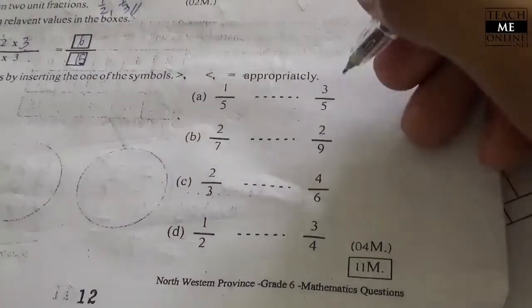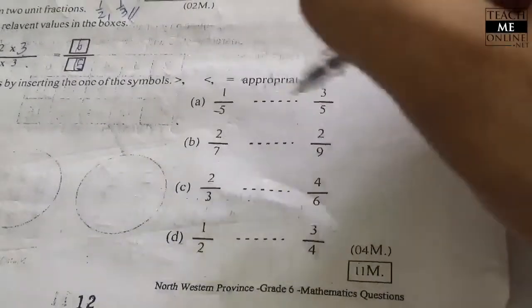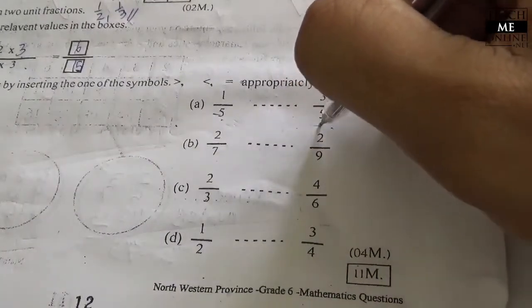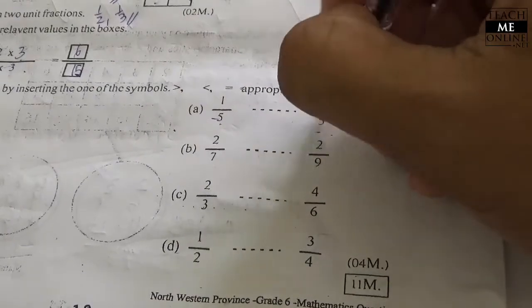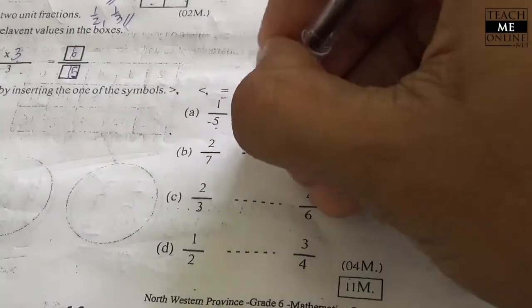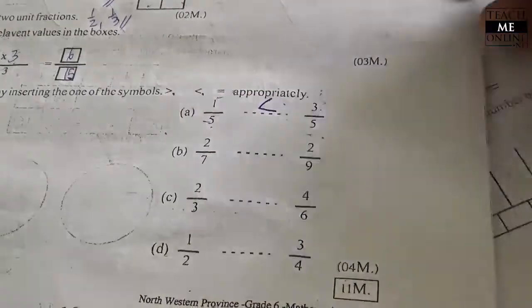Part 4, fill in the blanks by inserting one of the symbols greater than, less than or equal appropriately. So here 1 upon 5 and 3 upon 5. Denominators are the same. When the denominators are the same, the larger one is with the larger numerator. So here 3 is bigger than 1. Mouth is open that side, greater than, less than side.